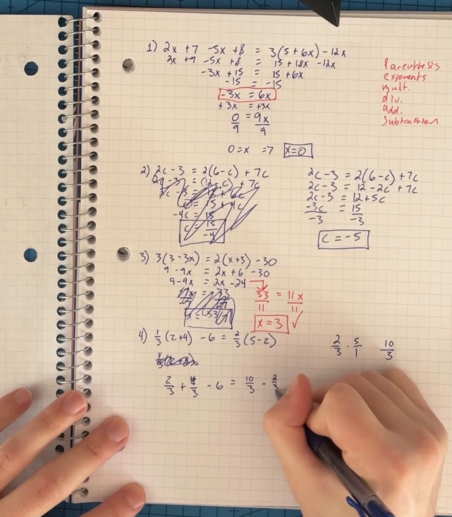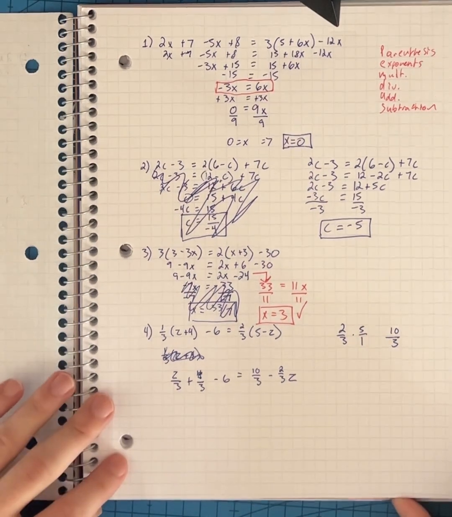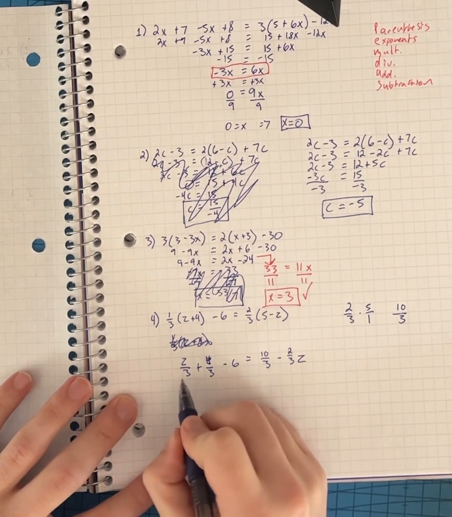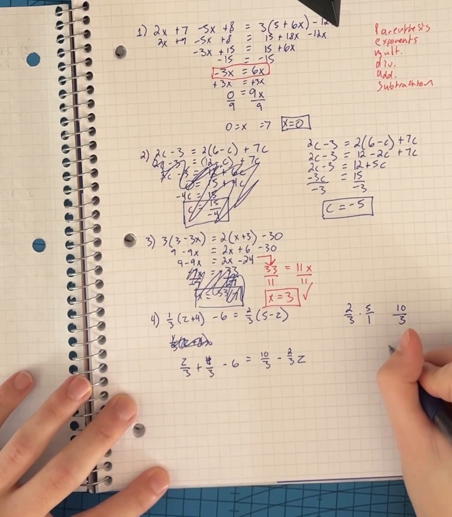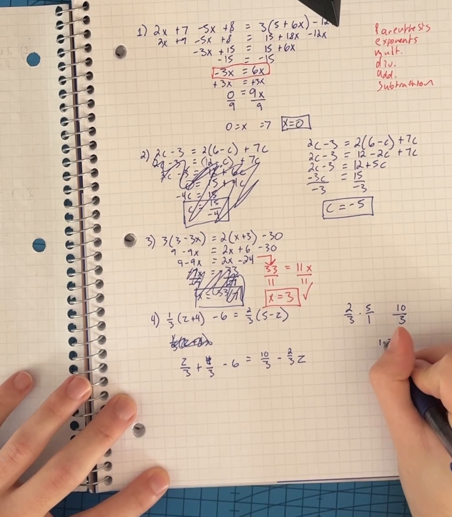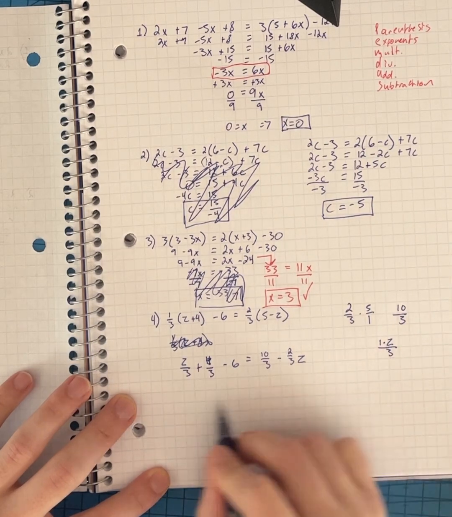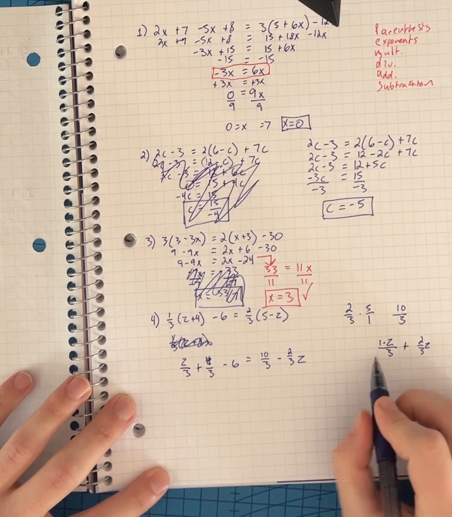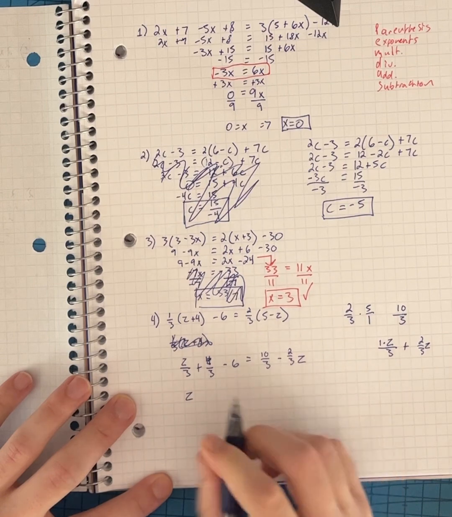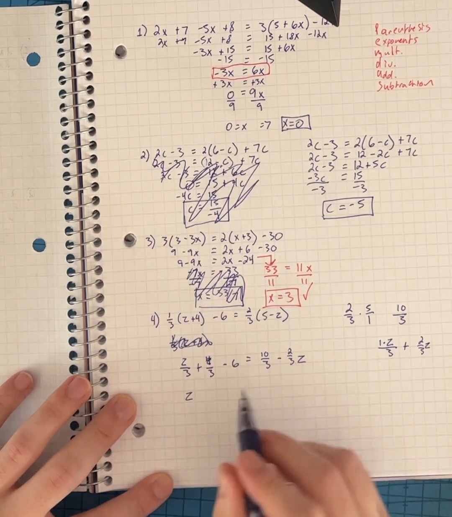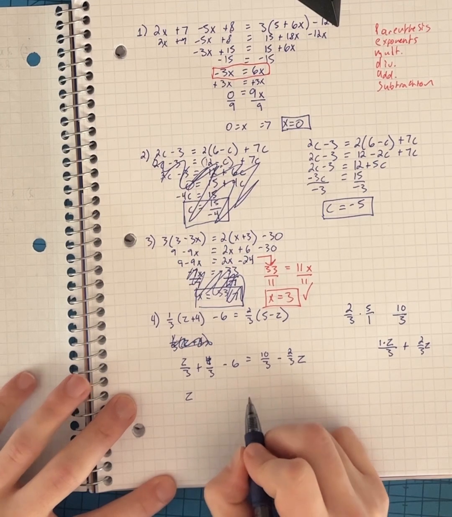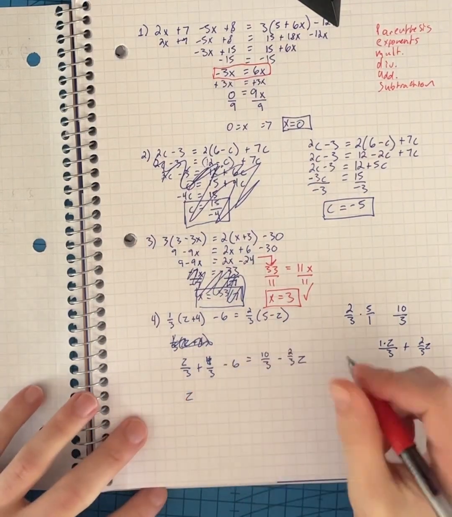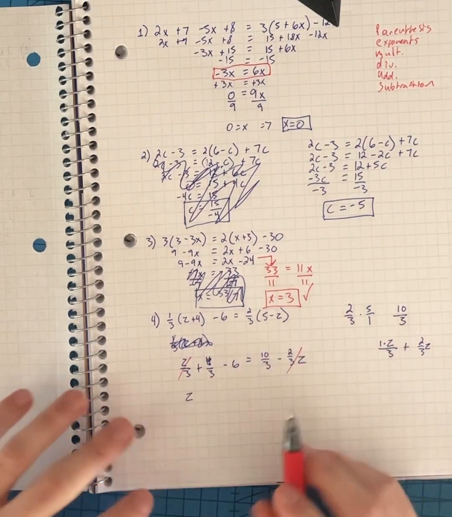minus 2/3 z. Okay, so we're getting into some fractions here, so this is super fun. So let's do plus 2/3 z. So z over 3 is equal to 1/3 of a z. So it's basically like 1 times z over 3, right? And so if we add that to 2/3 z, we know that that's going to be 3/3 z. So we'll just have z. And then here, let's see what the best way. At least we have common denominators, right? That's cool. So we have z over here on this side, right? So we took care of this term and this term.